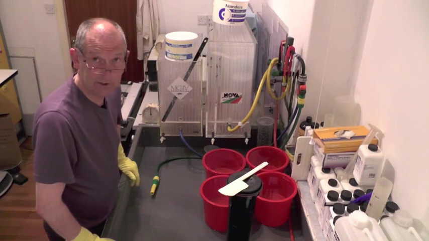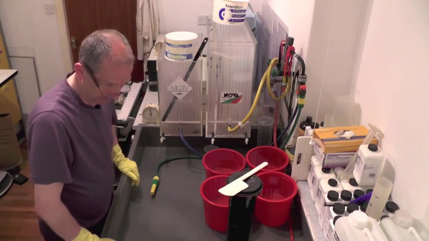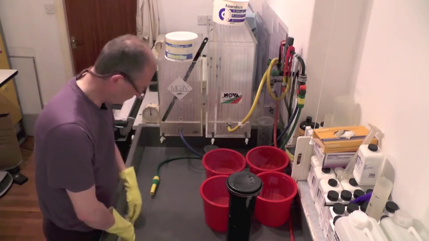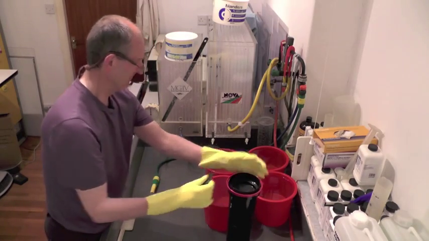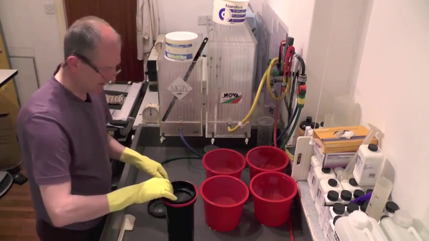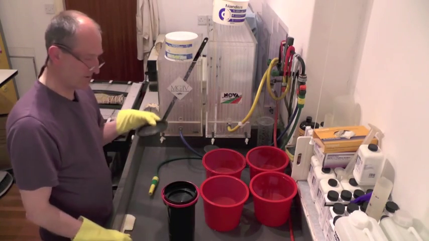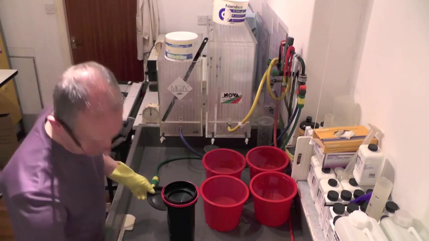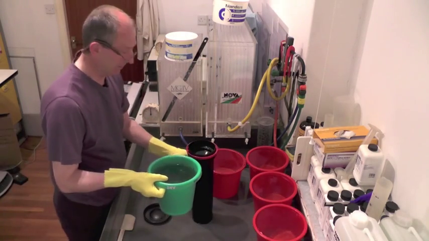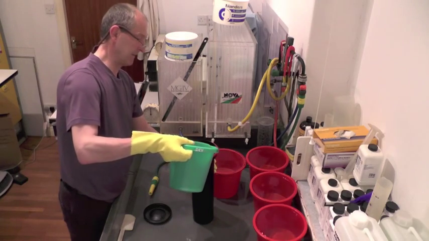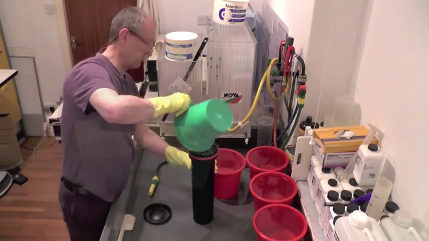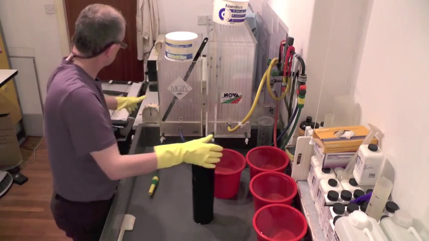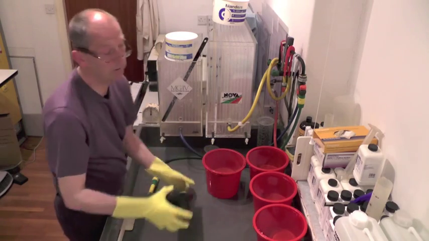We're ready to process the films, and I'm going to use a development time of 9.5 minutes. You take the lid off the top lid, not that inside lid, but the top lid, so you can pour chemicals in. So I'm going to pour the chemicals in, and start the clock as soon as I've got the chemicals in.